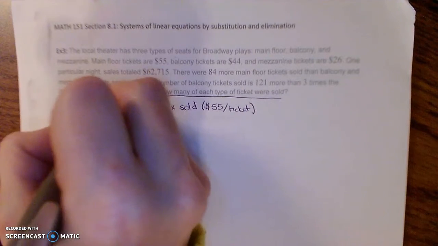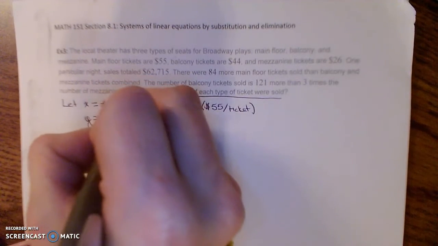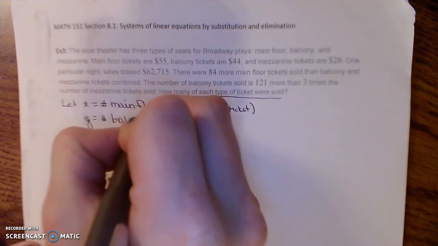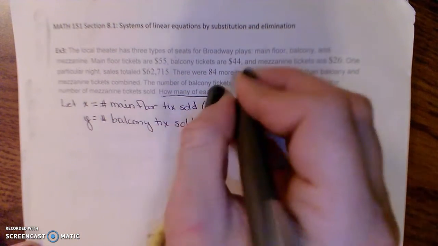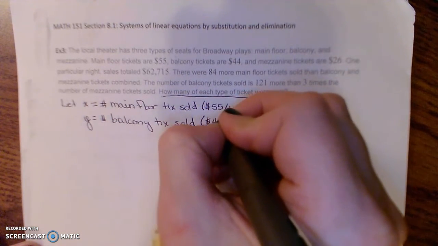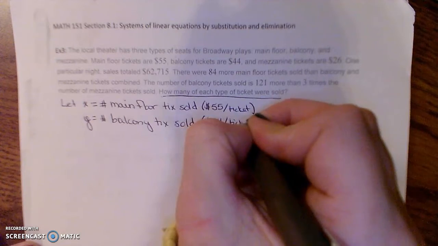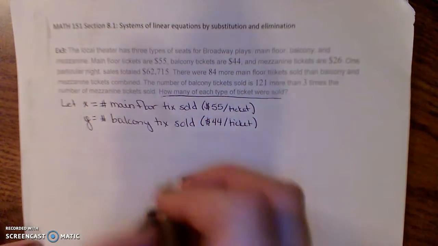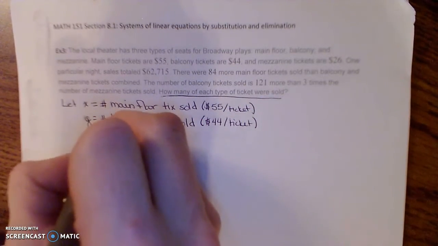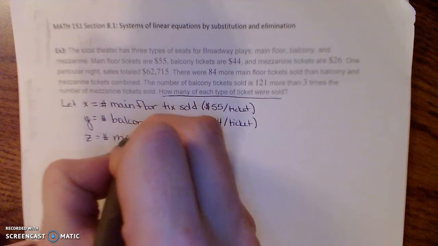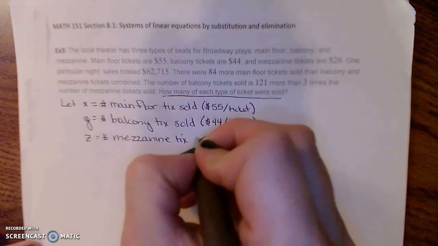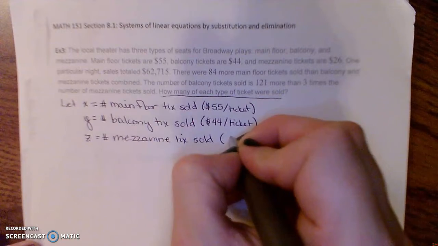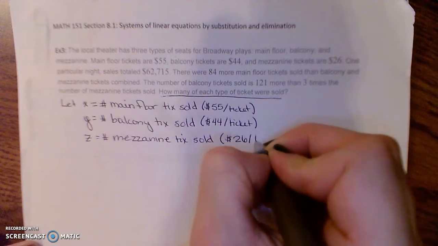And let's let Y be the number of balcony tickets sold. And might as well write down that those cost $44 per ticket. And let's let Z be the number of mezzanine tickets sold. And again, we'll remember that that's $26 per ticket.